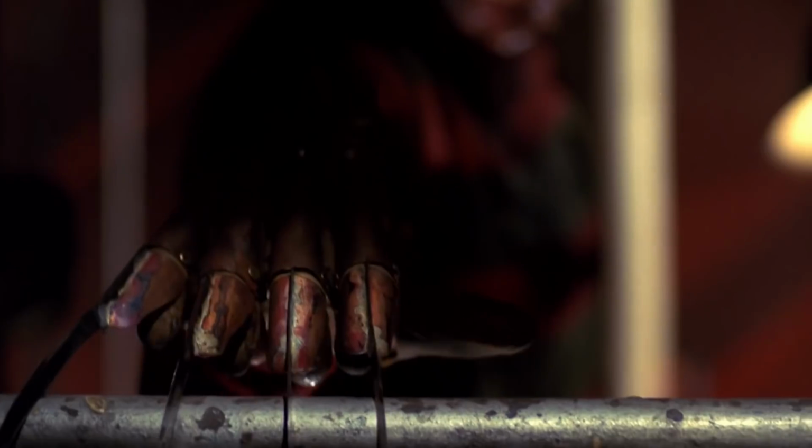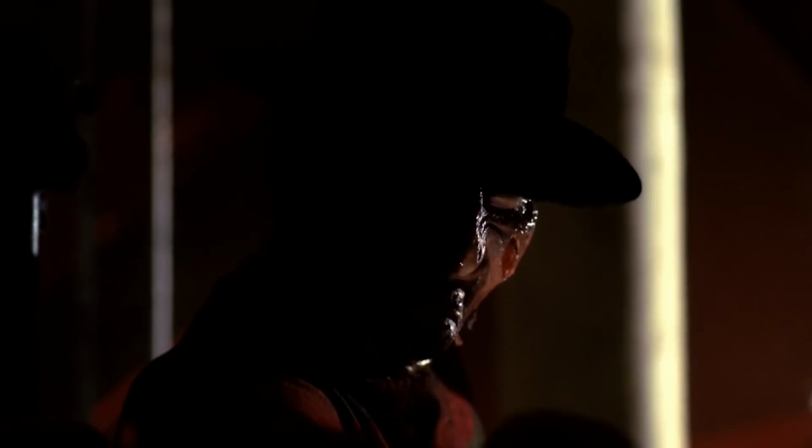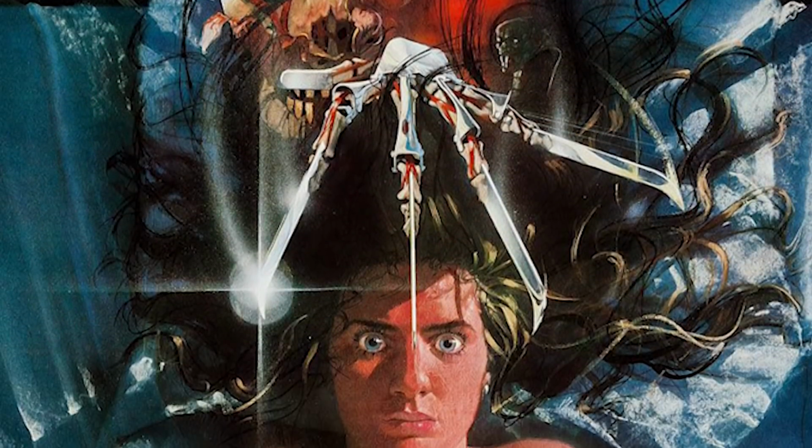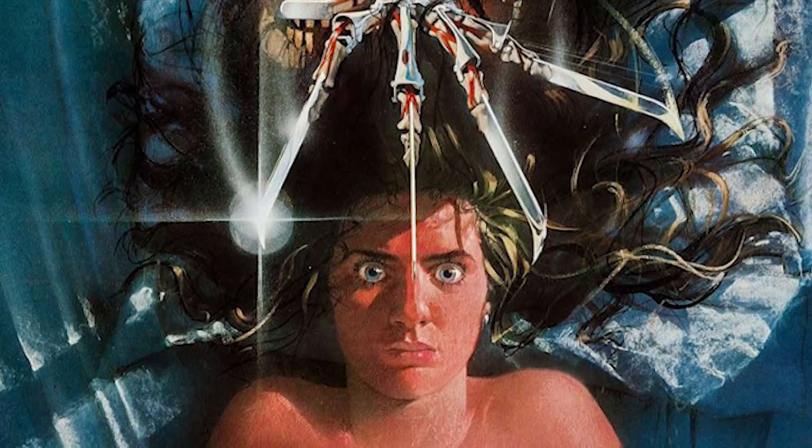Freddy Krueger redefined the slasher genre, as he stalked and killed children in their dreams, instead of waiting for them to show up at a camp in the woods. A Nightmare on Elm Street had become so successful that it practically saved New Line Cinema from bankruptcy.